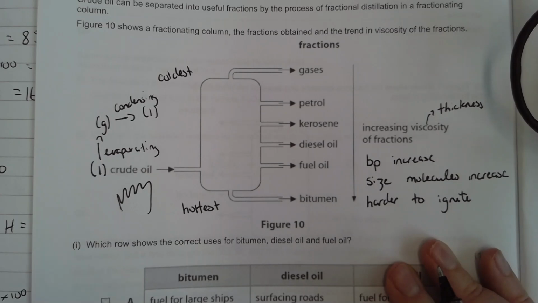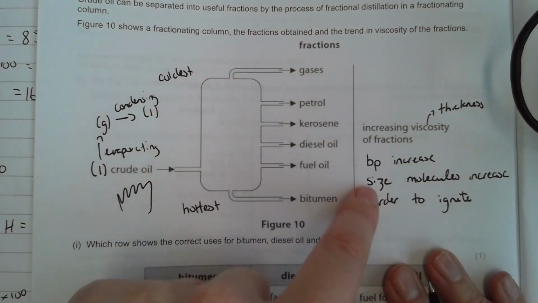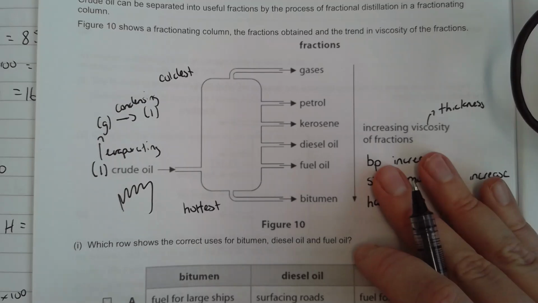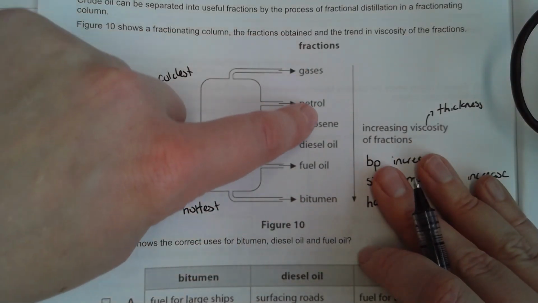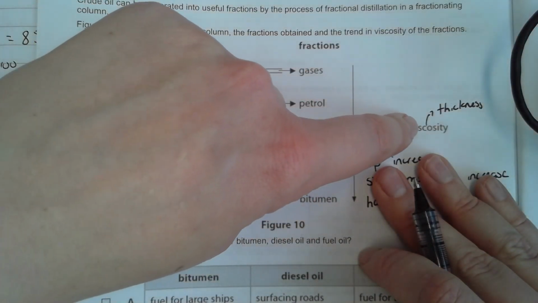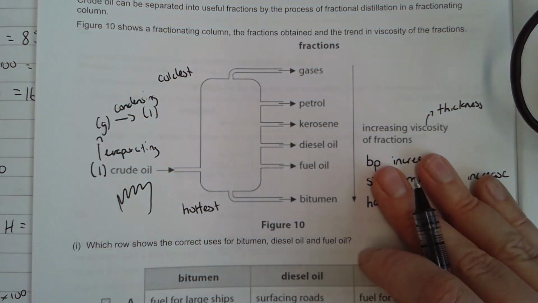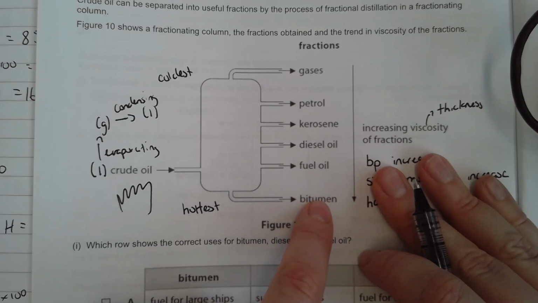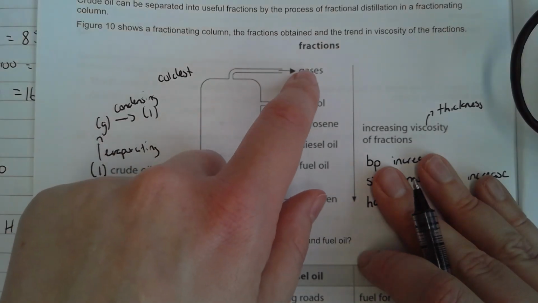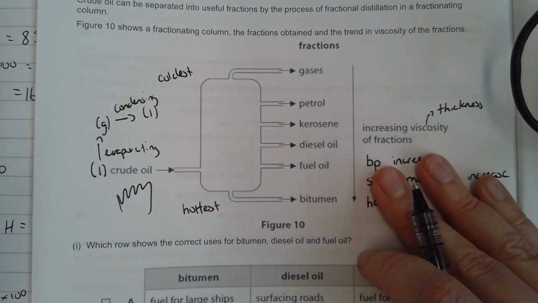The other thing you need to know are certain trends that I've got listed here at the side. If we start at the first one, as I go down the column, each fraction becomes more viscous. Viscous just means thick. So I would say ketchup is a viscous liquid. It's thick and it's difficult to pour. So bitumen at the bottom is the most viscous. It's the hardest to pour. It's like tar. And then gases at the top. Gases are very easy to pour because they flow over each other.